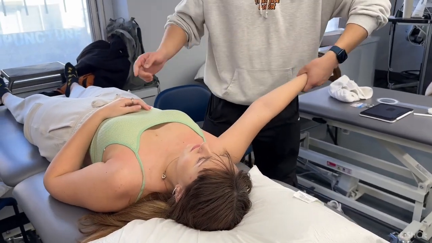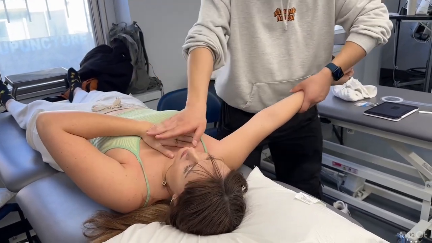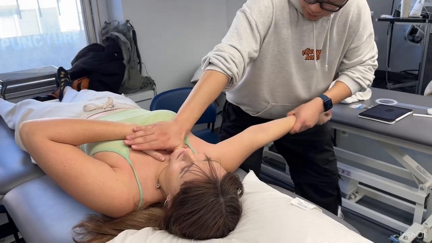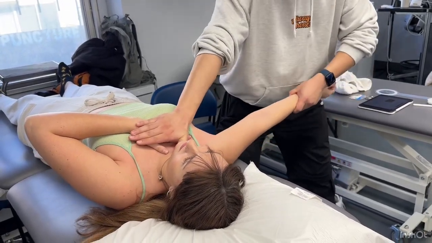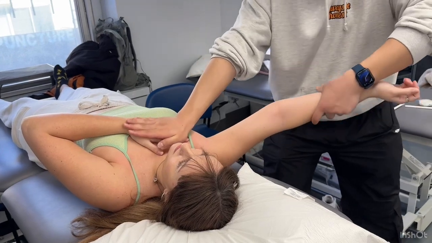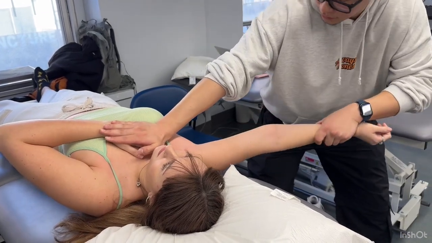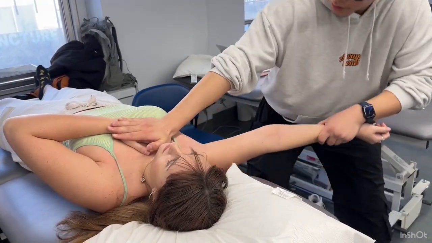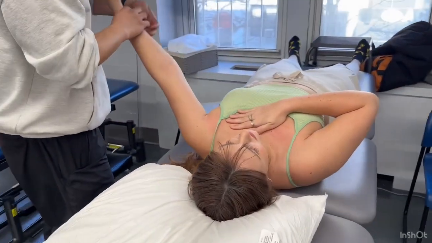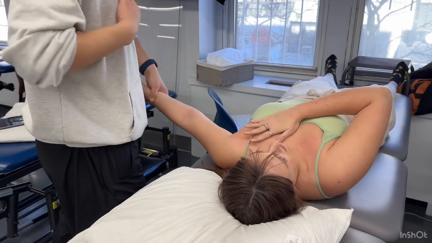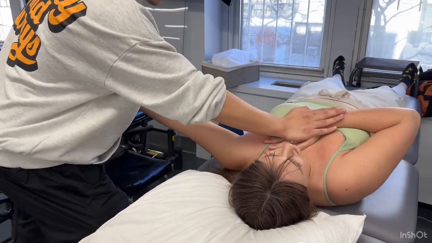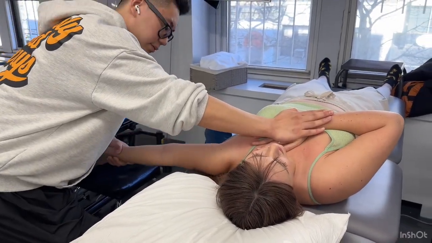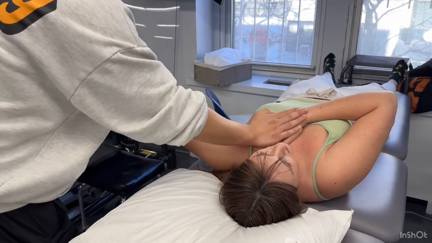Now the pec major muscles. When the arm is horizontal, we are testing the sternal head. And when the arm is at a 45 degree scaption, this is the clavicular head. For her pec major muscle, I didn't feel any tension, so she doesn't have a tight pec major on both the sternal head and clavicular head.